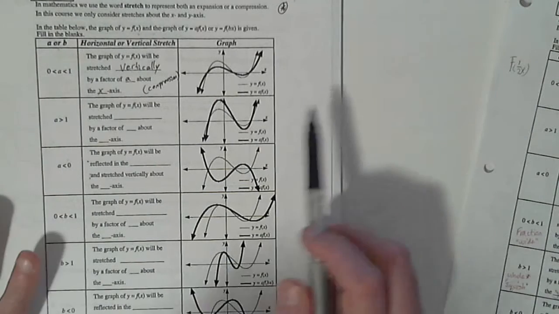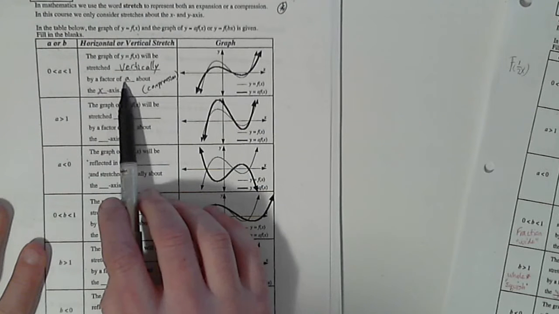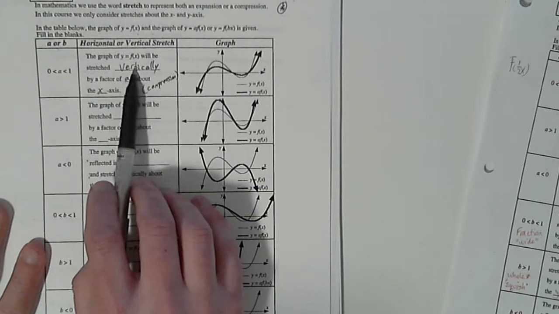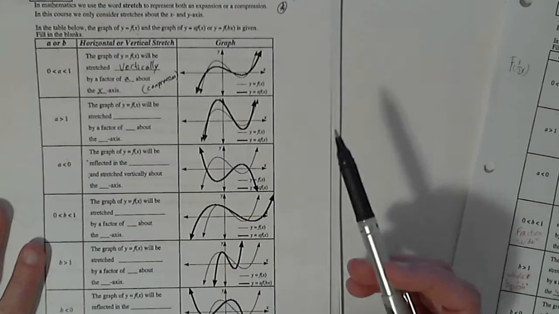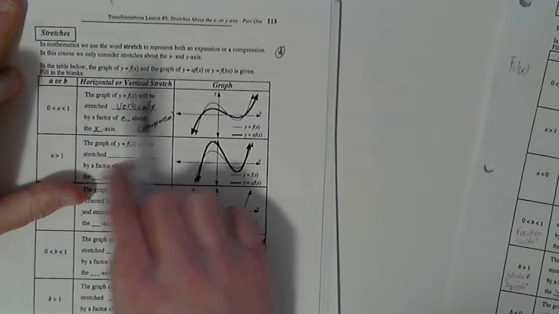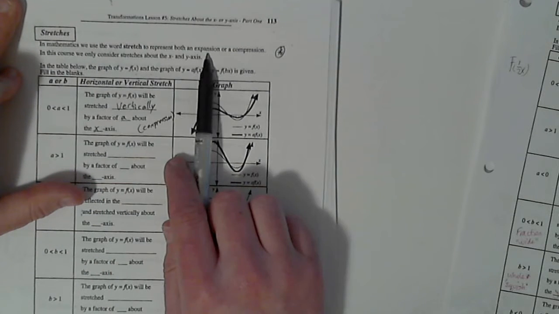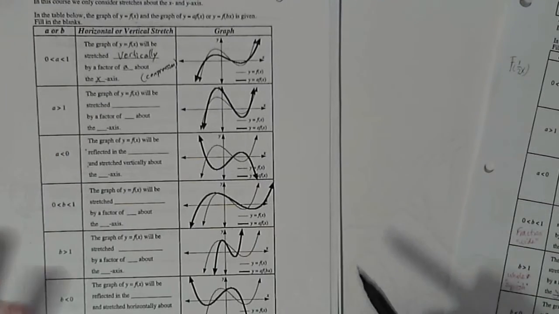I don't mind either way. I think saying compression is a little bit nicer, but when you say by a factor of, it's always the same value. So in this case, it might be like a third. So you could say it's vertically stretched by a factor of a third, or you could say it's vertically compressed by a factor of a third. Doesn't matter either way. And that's what it says up here. It says stretch is the general term that implies both expanding or contracting, or you could use the words expansion or compression more specifically. Doesn't matter.